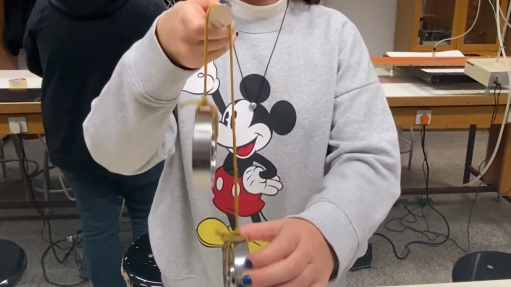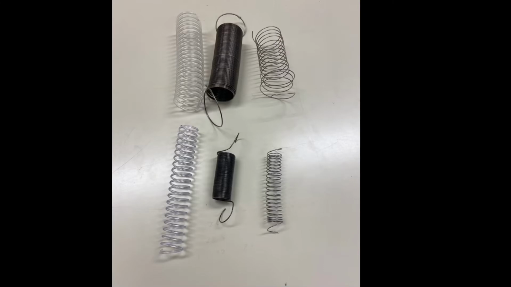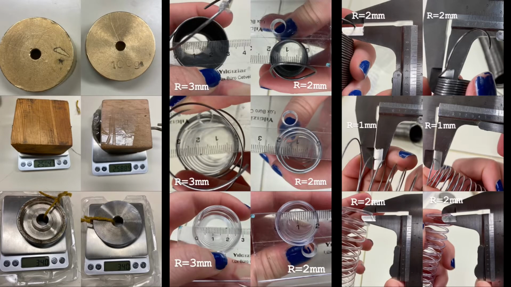As expected, the system didn't accelerate. In the following parts, I will be using 6 different springs and masses. 2 of them are plastic and the other ones are stainless steel springs. You can see the outer and wire diameter measurement on the screen.